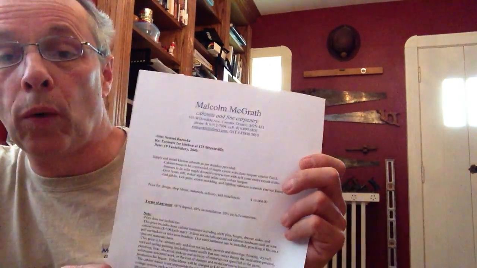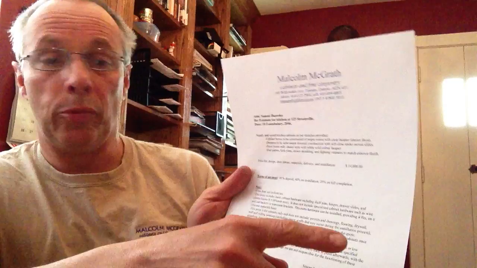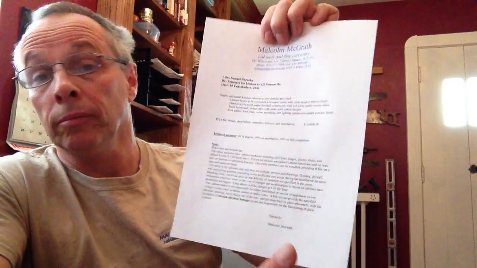So once I have that, I can put together a quote, and it's very simple. This is one I did for Sammy Bazooka, who lives at 123 Streetsville on the 10th of Fantabulary. Along the lines of this Toyota management system, I try and keep everything on one page, so everything you need to know is all right here. And at the top part, I just specify what the kitchen is made of. It says supply and install kitchen as per sketches. And then it says cabinet boxes of maple veneer, drawers solid maple dovetail, the doors MDF with solid color lacquer, and end gables, kick plate, and crown molding to match exterior finish. And the price is $14,000. And that's all you need to know.